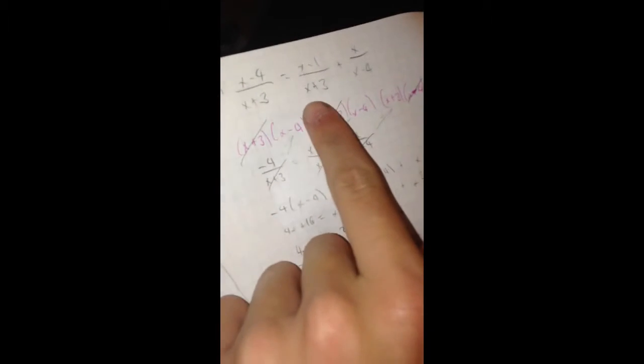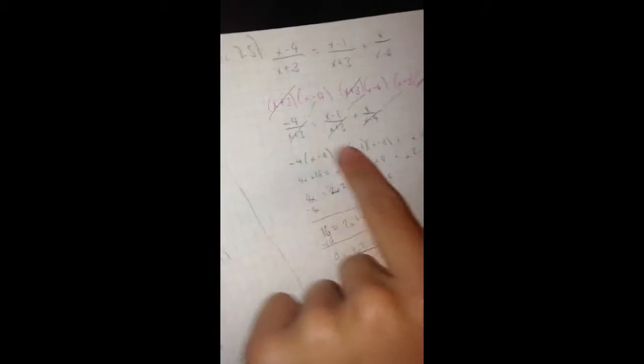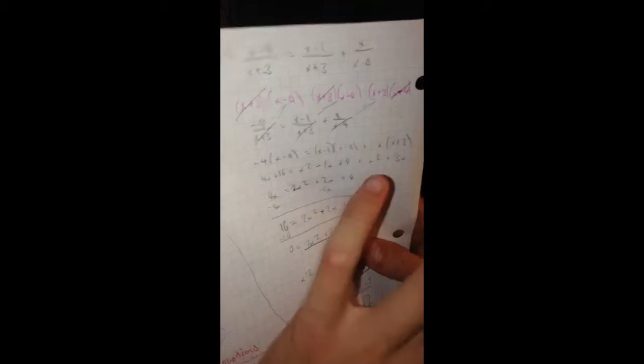Let me know. Okay. Alright, so now we've got 7.5. The equation is x minus 4 over x plus 3 equals x minus 1 over x plus 3, plus x over x minus 4. Now you're going to rewrite that equation, and write all the common denominators that they have. So you put x plus 3, x minus 4 under each term, because those are the denominators in this equation.